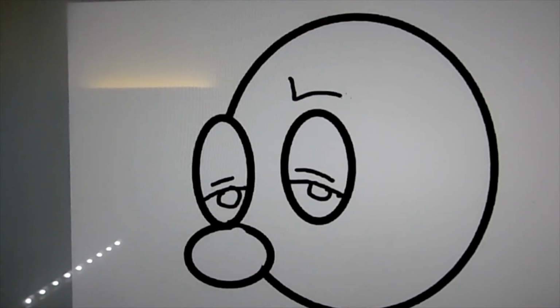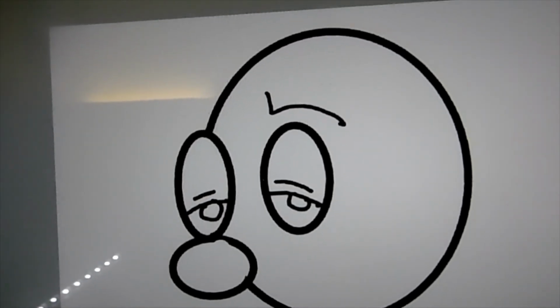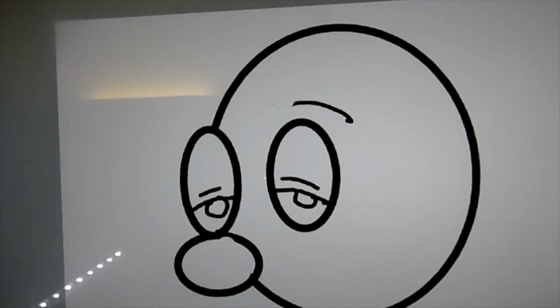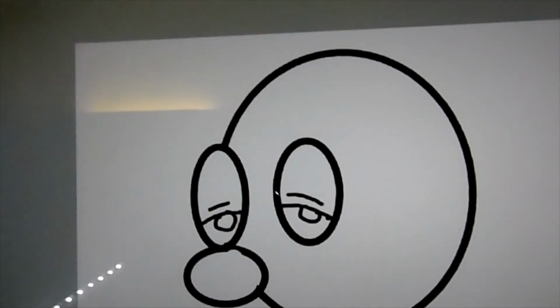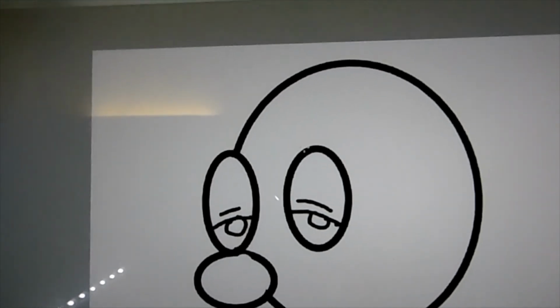So now I'm going to draw my clown. You know what? Never mind. I'm not going to draw him any eyebrows, because I don't recall clowns having eyebrows unless they're really skinny, and I was going to give him really bushy eyebrows, so I'm not going to do that.